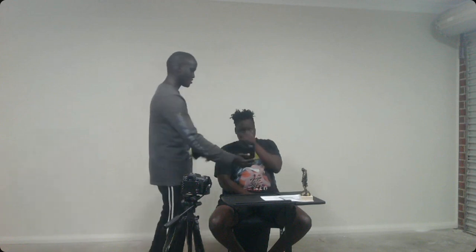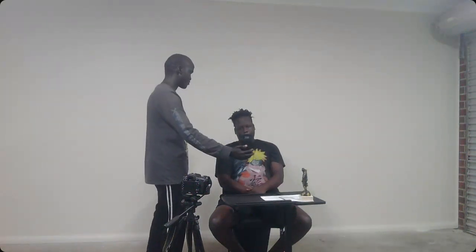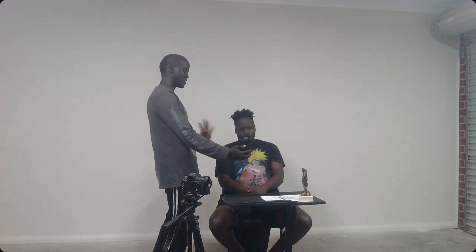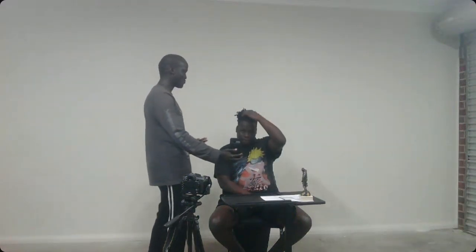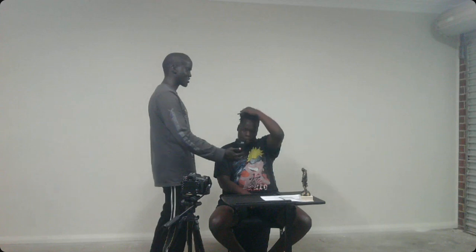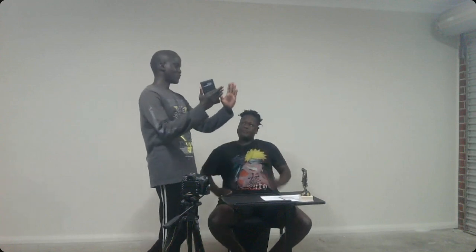If you turn it that way, it's a little bit narrow. That is the difference between landscape and portrait mode. Landscape gives you a wider angle, so you can see a lot of objects at once. Portrait gives you a more narrow view of what you're taking.